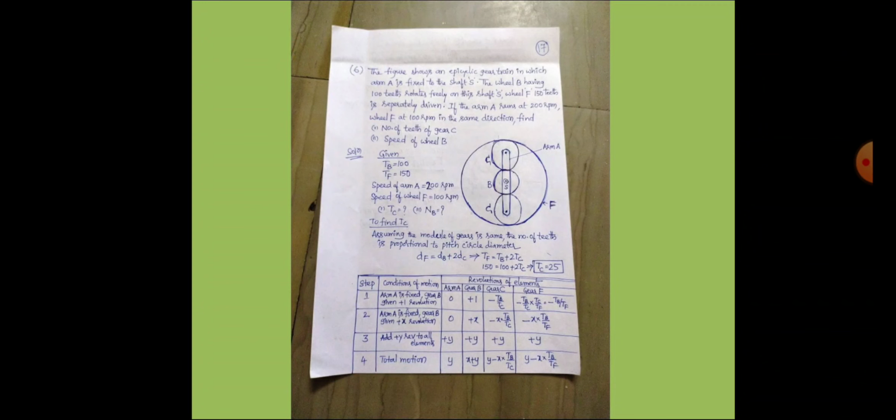After the table, among the two things which I should find, the number of teeth on the gear C is already found, that I got as 25. Now I should find the speed of wheel B. If the speed of arm A is 200 rpm and wheel F speed is 100 rpm in the same direction. Now from the table, what is the speed of arm A?